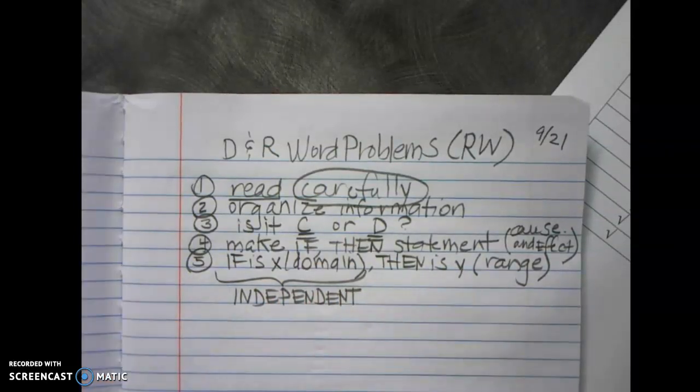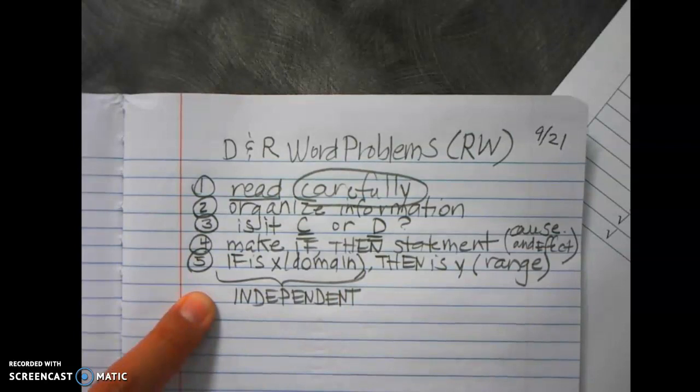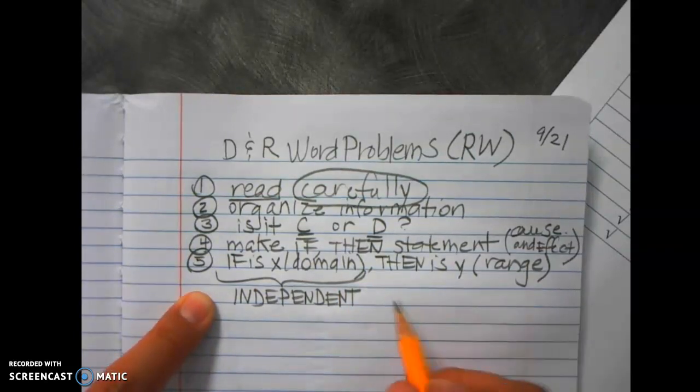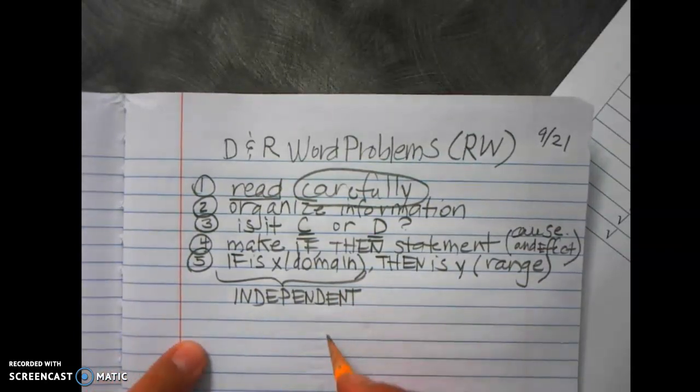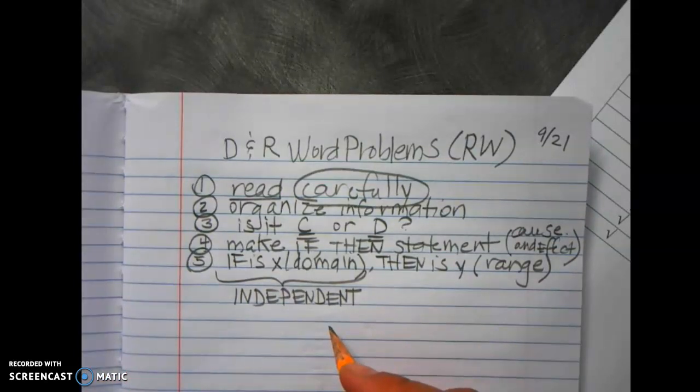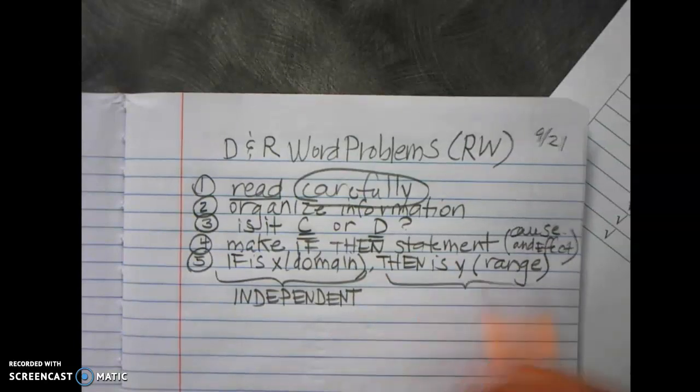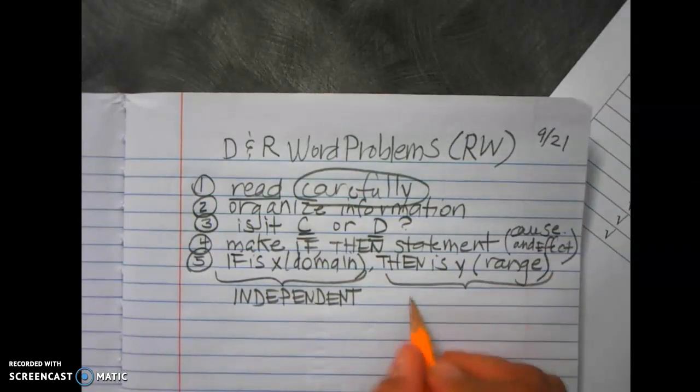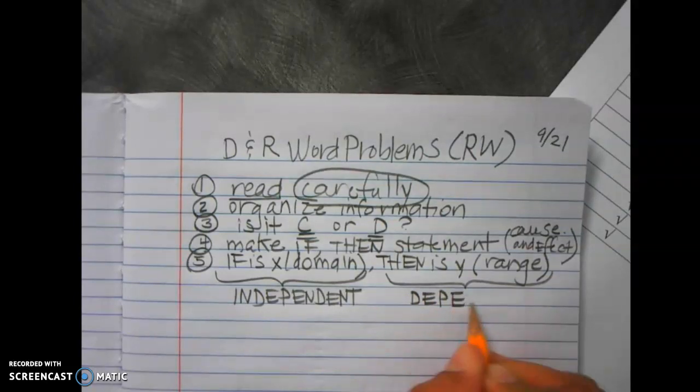That means that this one is going to happen no matter what. It is going to keep increasing or decreasing regardless of what's happening, right? Then our range is what we call our dependent. It depends on something before it can happen.